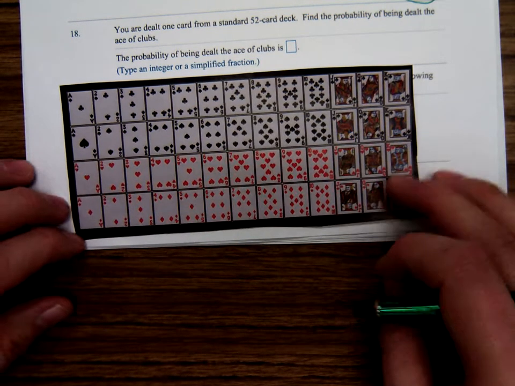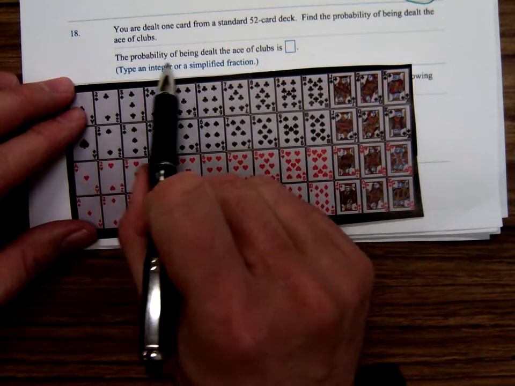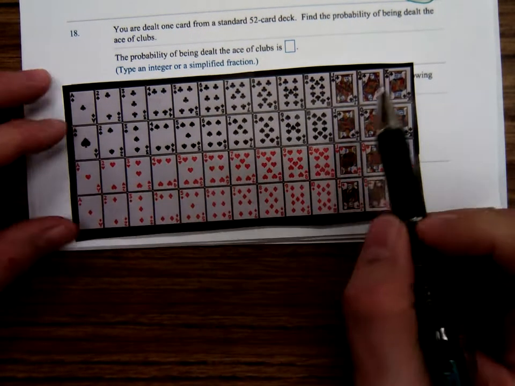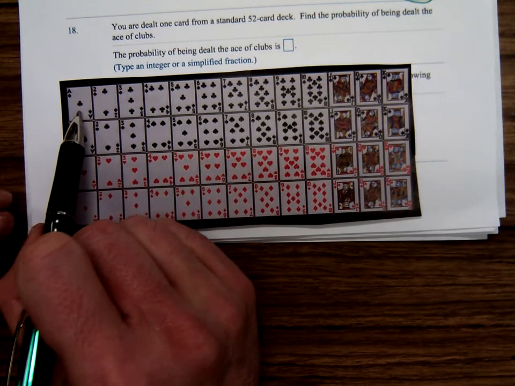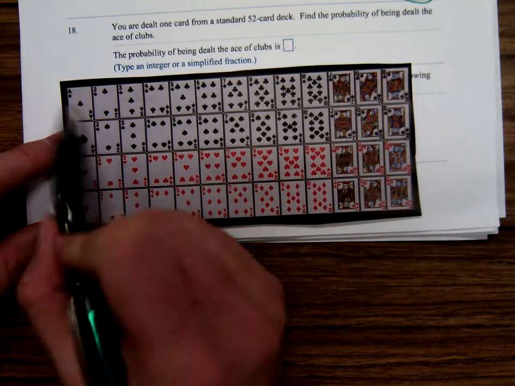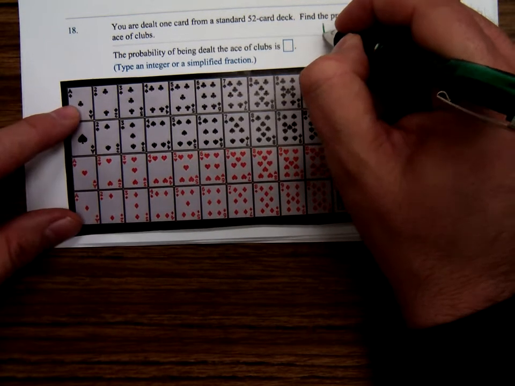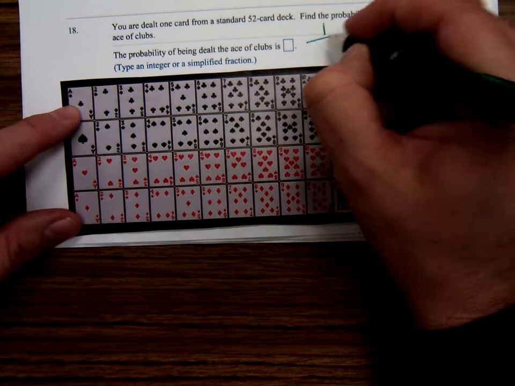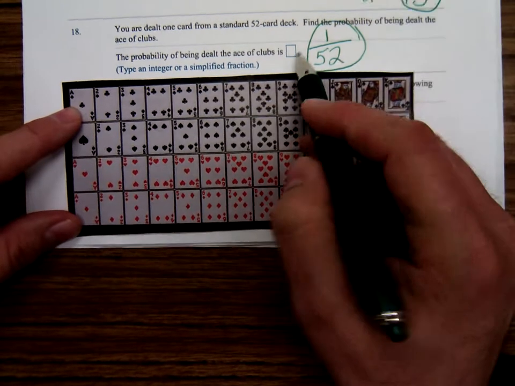No, I'm not. The probability of being dealt the ace of clubs. So which one did we decide was the clubs? This one here? Yeah. That's the clubs, the thing that I always think looks like a clover. So there's only one of those out of 52. So you type the fraction 1 over 52. It's got to get harder.